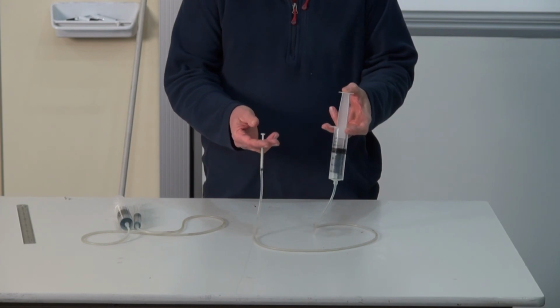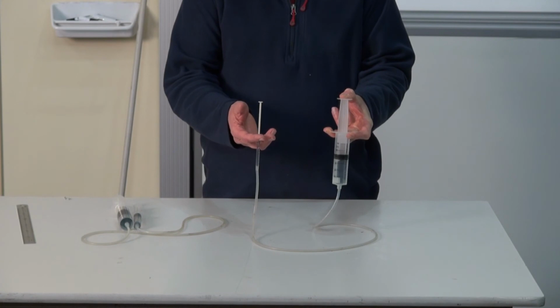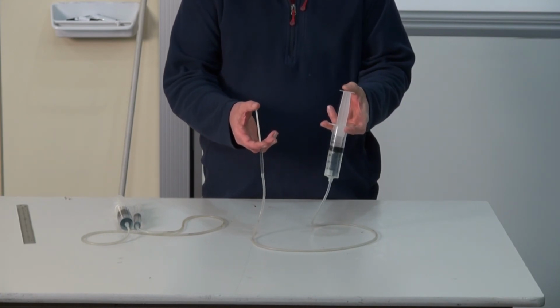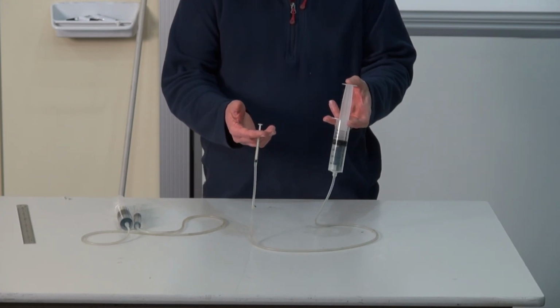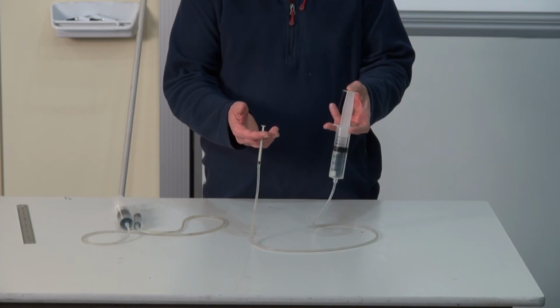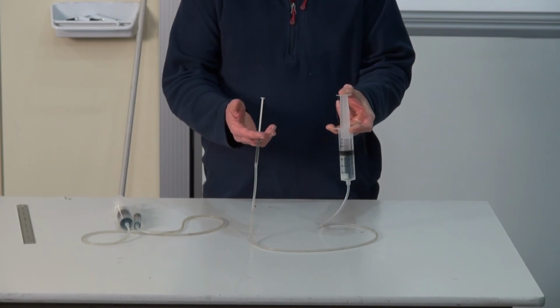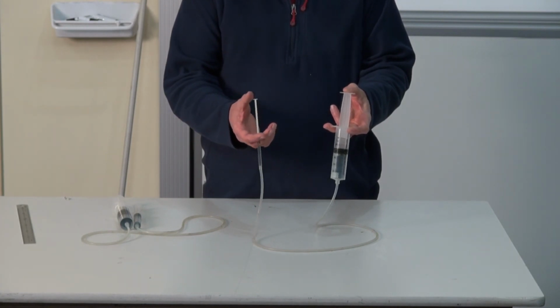There is a big difference in the force I have to apply to each syringe. I have to apply a greater force on the big syringe, whereas a little force on the small syringe causes a little movement on the big syringe, whereas a big force on the big syringe causes a big movement on the small syringe.